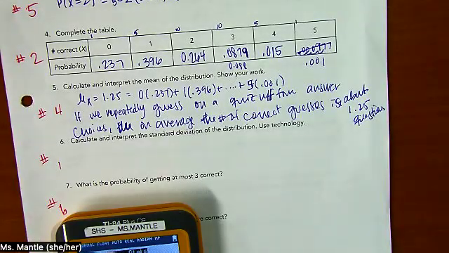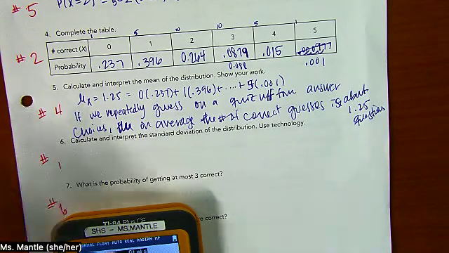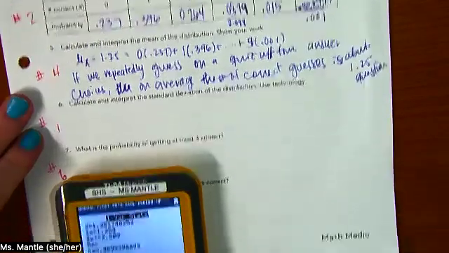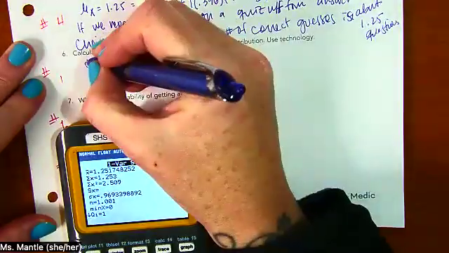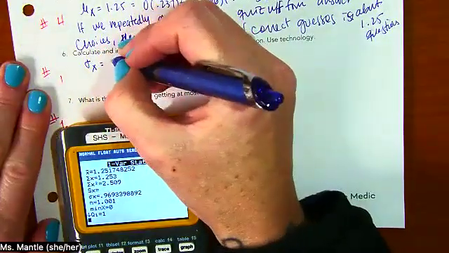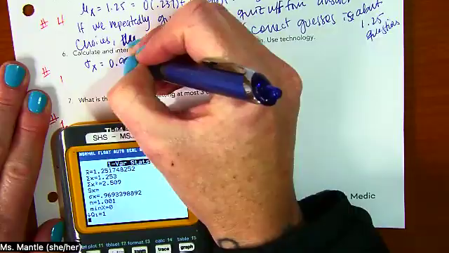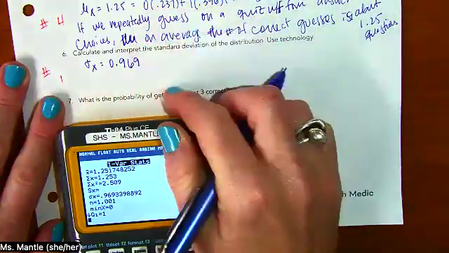All right, you could say after many, many quizzes, the average number correct is 1.25 questions in the long run. Our standard deviation is also on our calculator, sigma sub x. So this is 0.969.